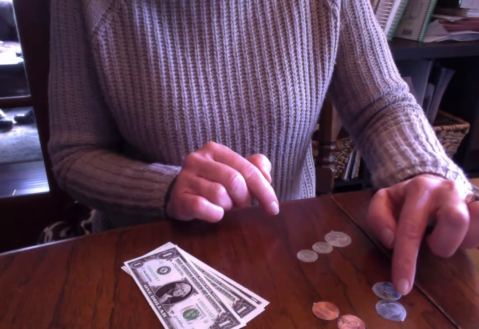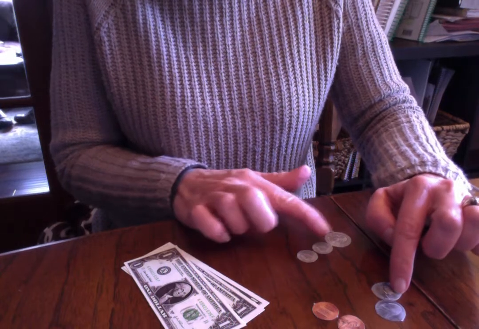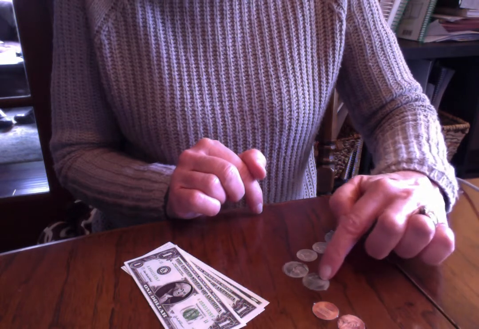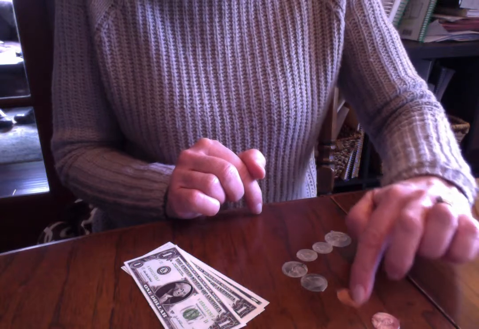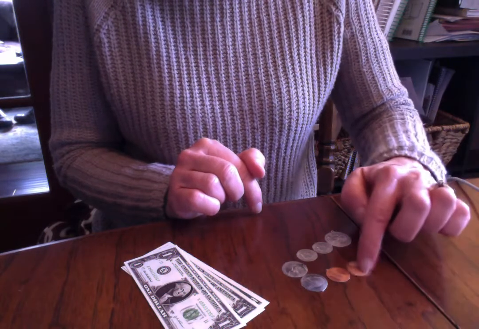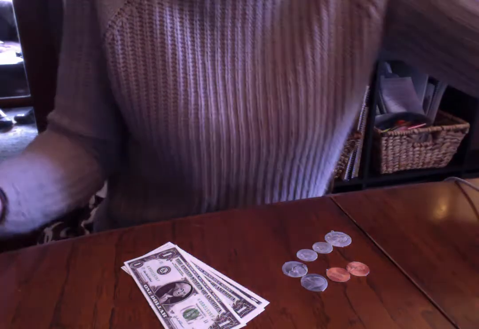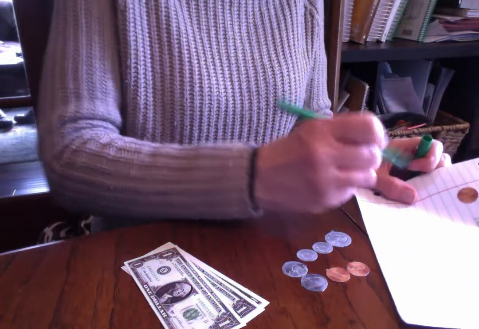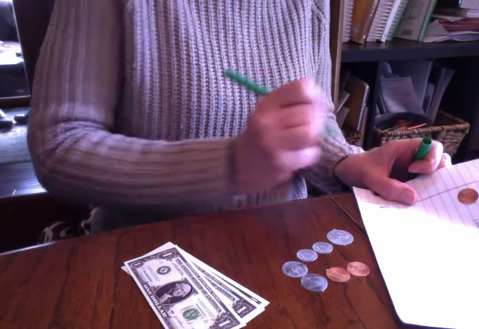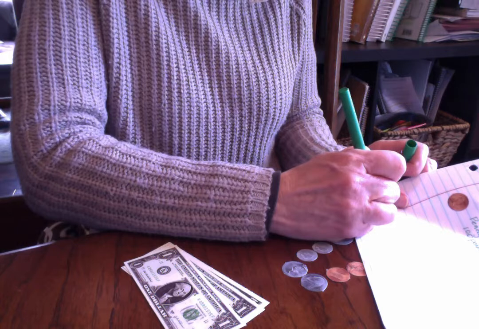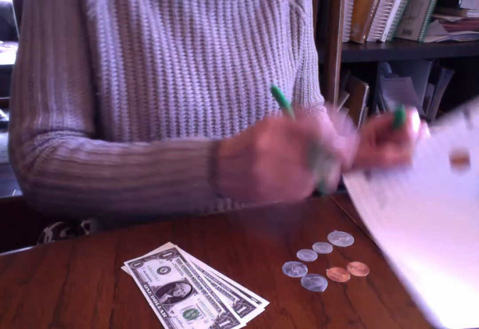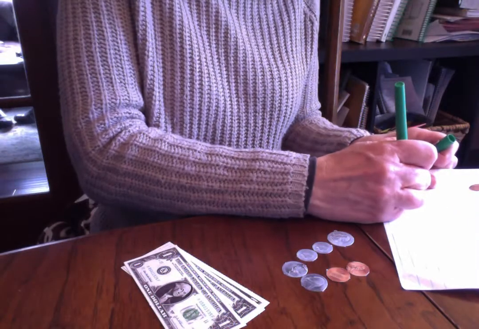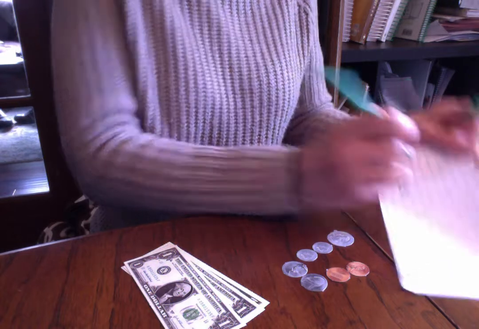So now we'll start counting our nickels. 45 cents, 50, 55, and now our pennies, 56 and 57. So we would write that amount as, we'd write our dollar sign, and then we'd write 7 and a decimal point. And then how many cents? 57 cents.